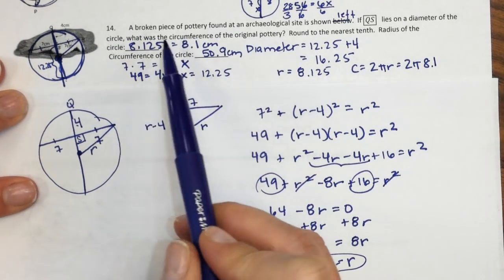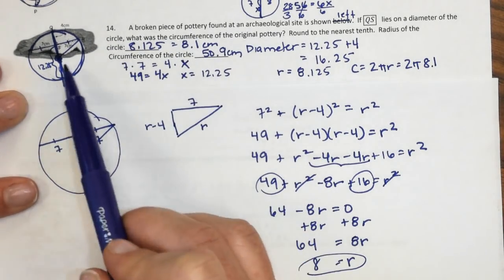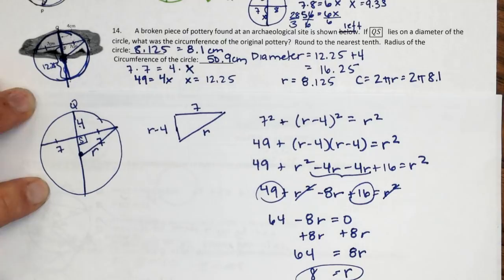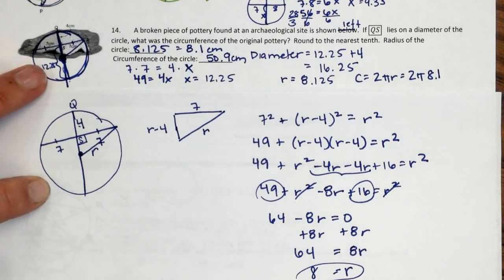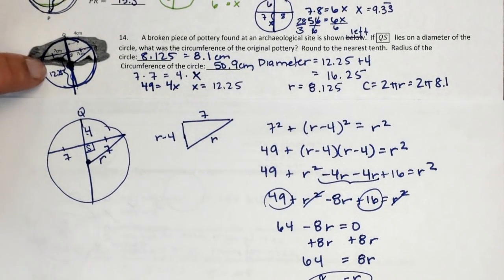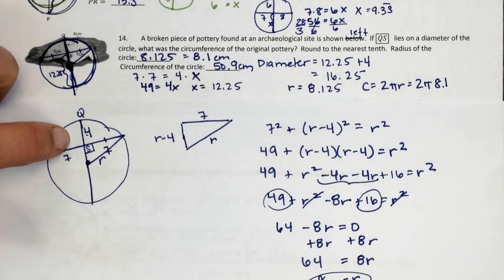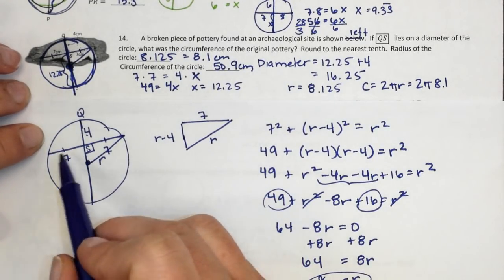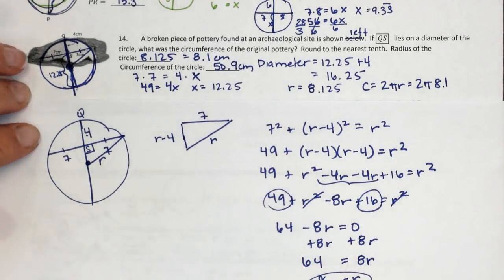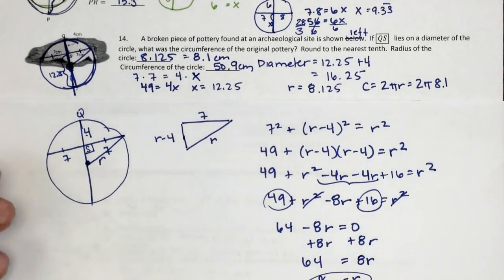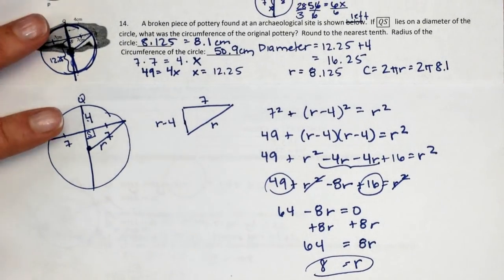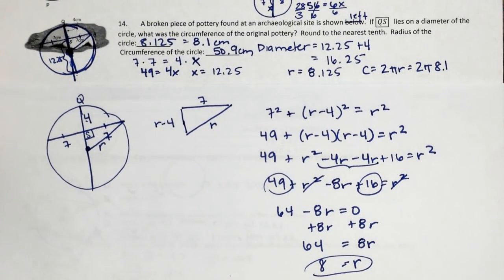We get a rounded value when we use the bisecting chord up here, the perpendicular to a chord theorem, whereas on this one, we're still using the idea that we have a chord that's been bisected, but we're using the Pythagorean theorem. We get an even number. So which one do you use? On the test, using either method will give you the correct answer. So it won't matter on the test.